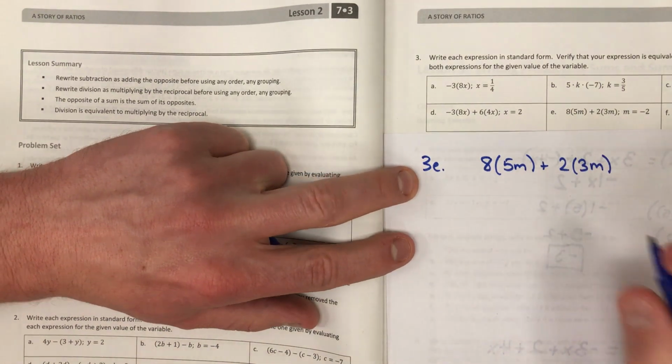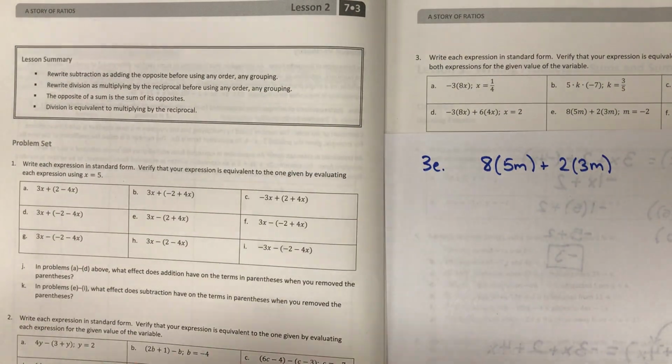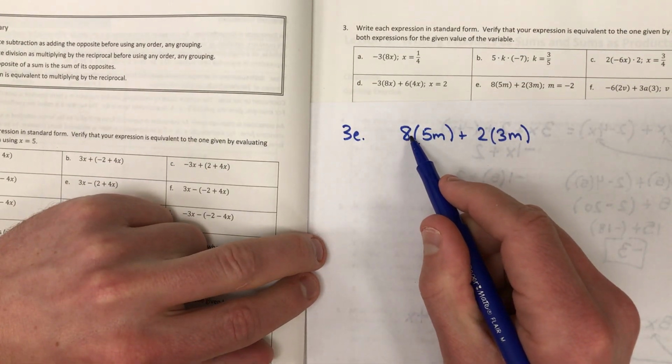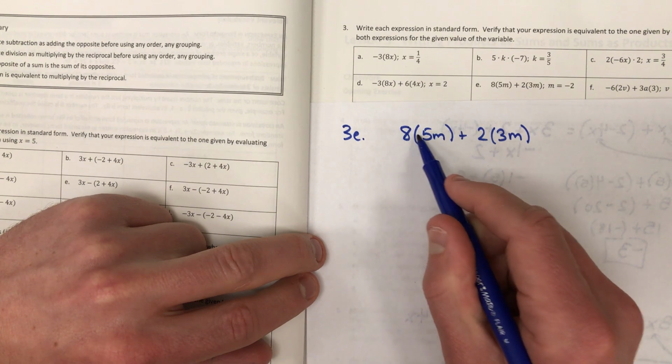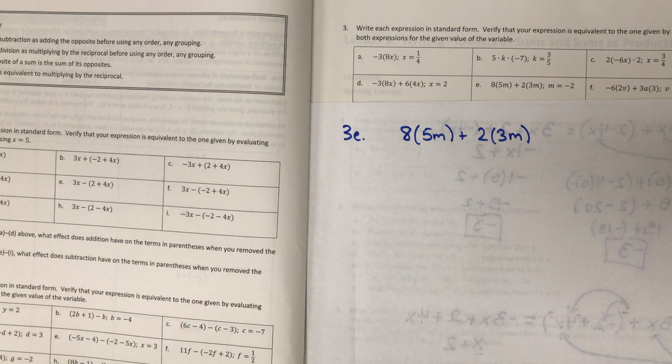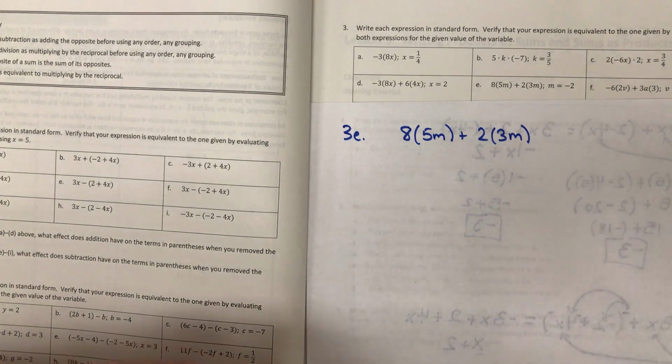Okay, so first I want to generate an equivalent expression in standard form. So this is not in standard form because you have these products, multiple factors within each term. And standard form means, you know, all the operations are complete and all the like terms have been combined.